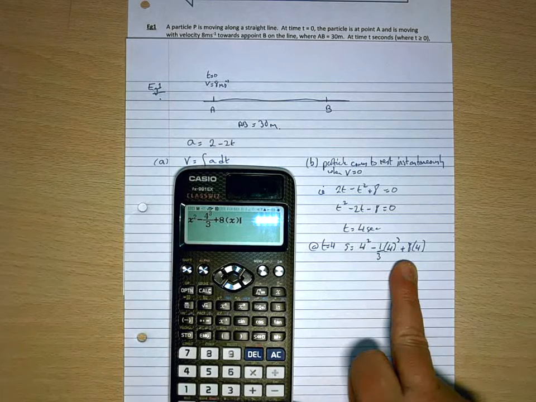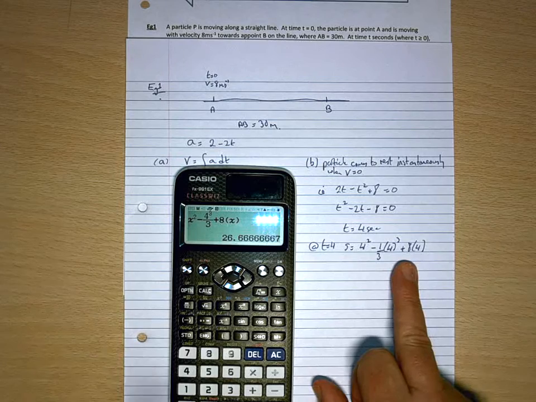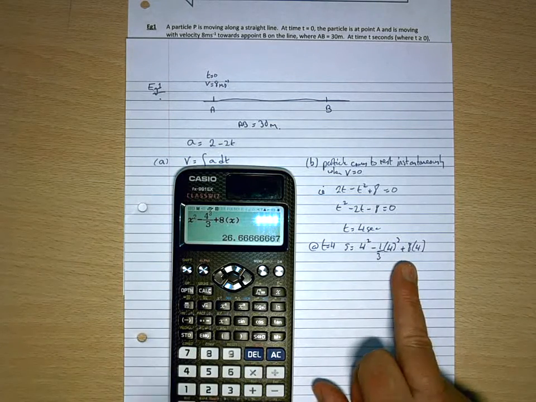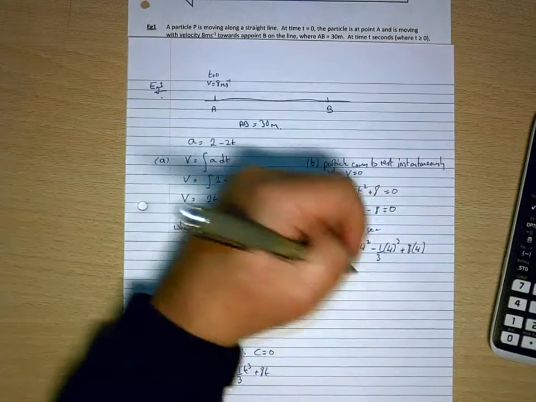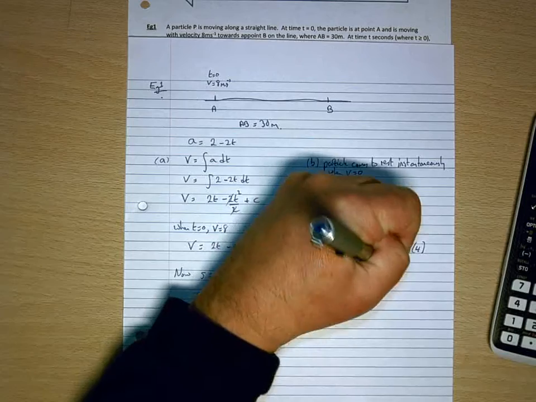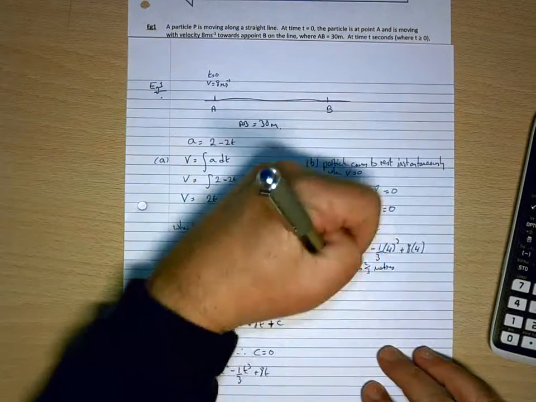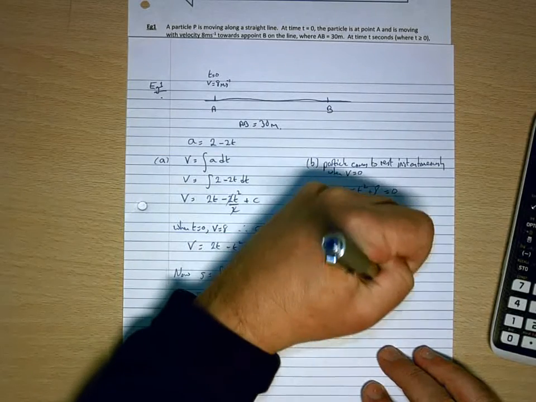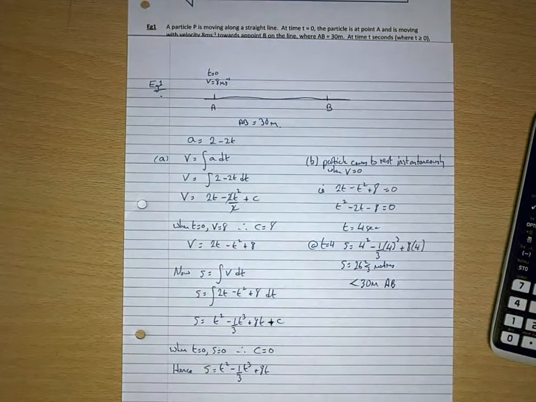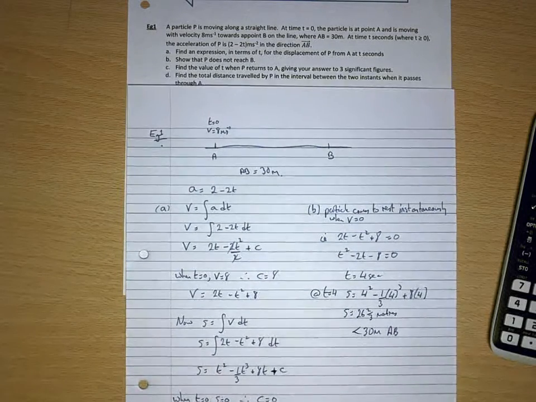So I put a 4 there, that could have been an x. Then you press equals, and you get 26.7, or 26 and 2/3 meters, which is less than the 30-meter distance to B. So now we have shown that P does not reach B.